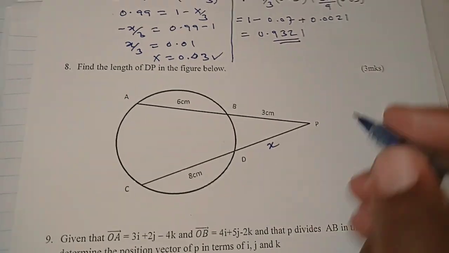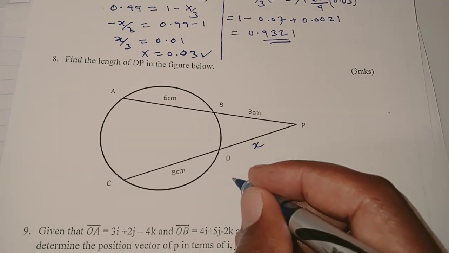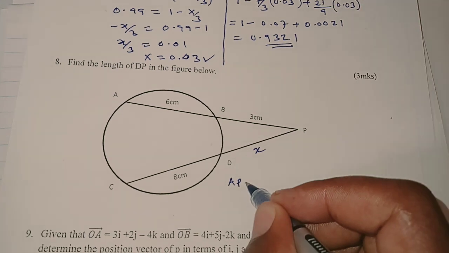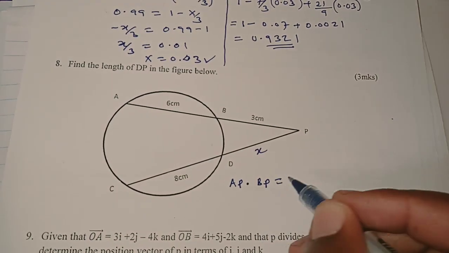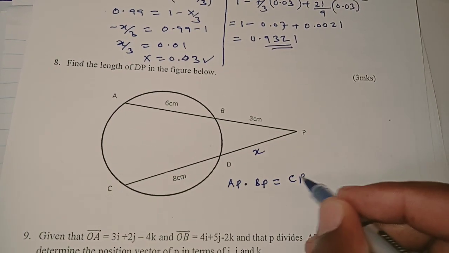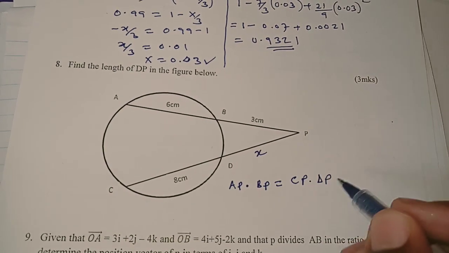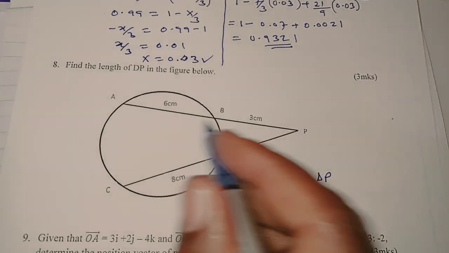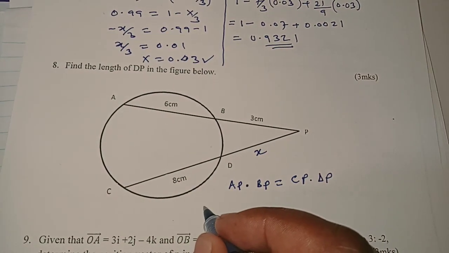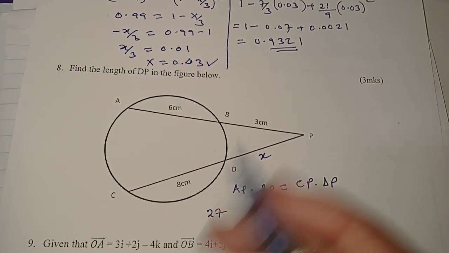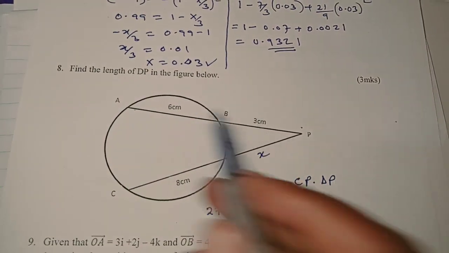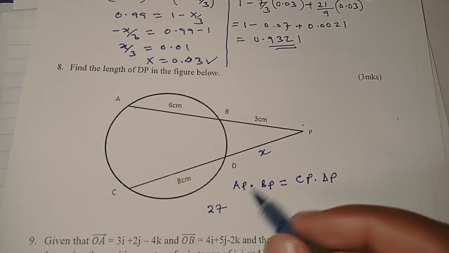All right, so we have a relationship that says you take the whole length from A to P. So AP you multiply by PB, that should be equal to CP times DP. Okay. All right, so now this is 6 plus 3 to get the whole line AP, that's 9, 9 times 3, 27.